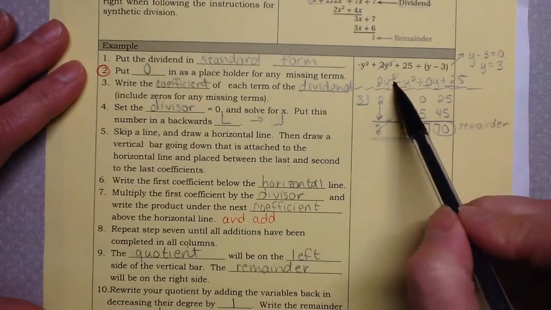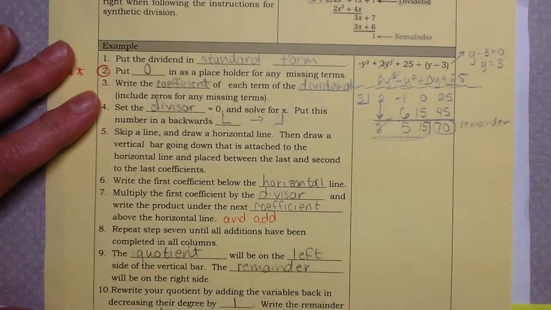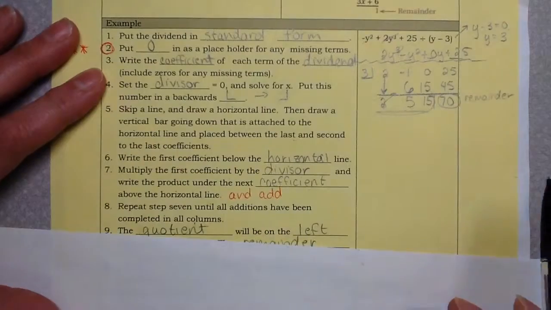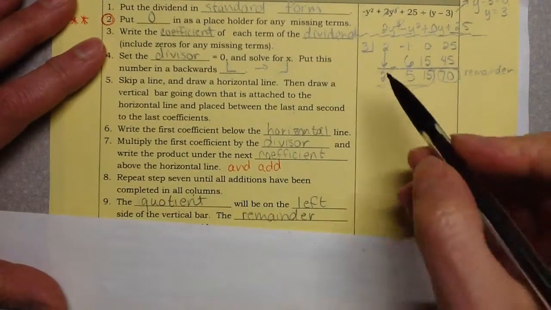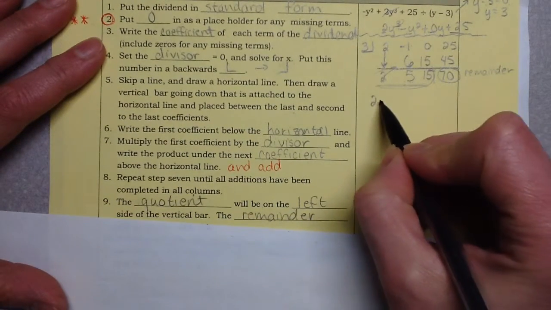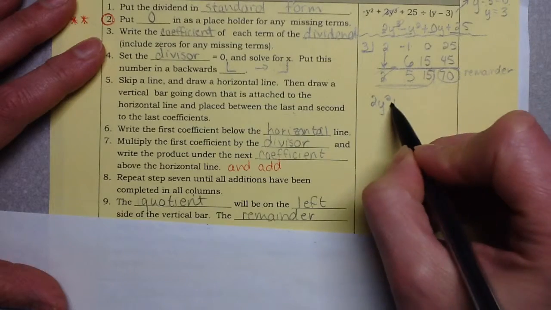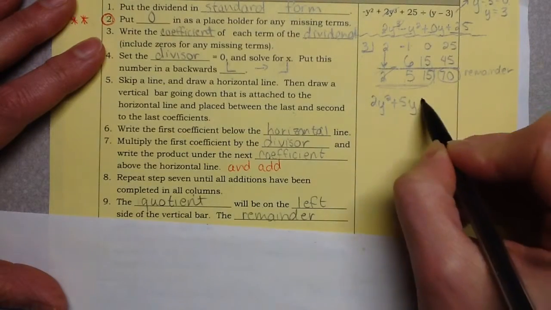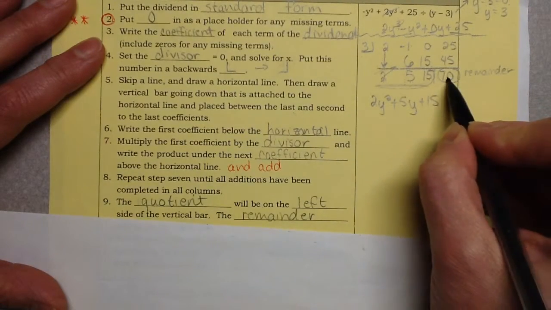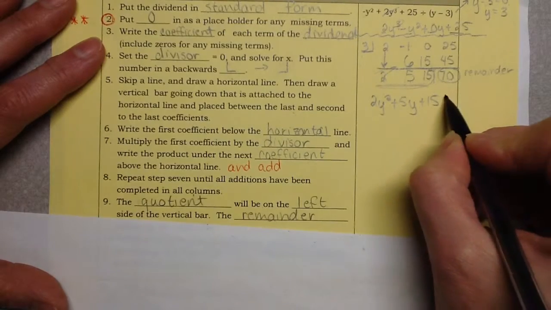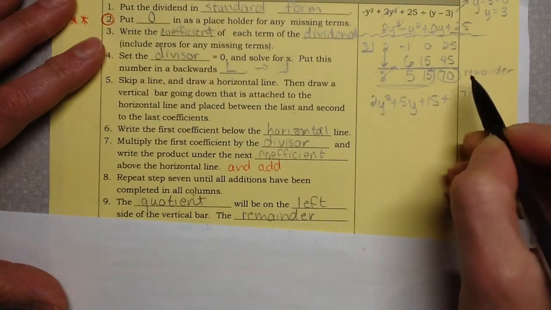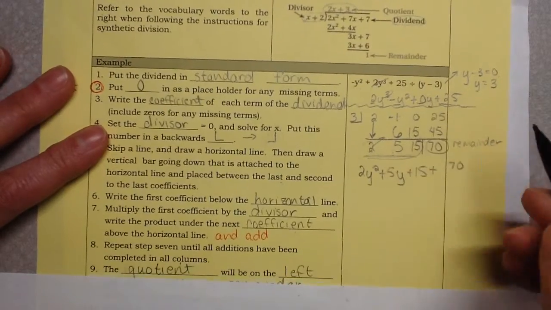We started out with y cubed, so when we rewrite this, it's going to be 2y squared plus 5y plus 15. Now this is our remainder, and it's positive 70, so we say plus 70 over what our divisor was, which is y minus 3.